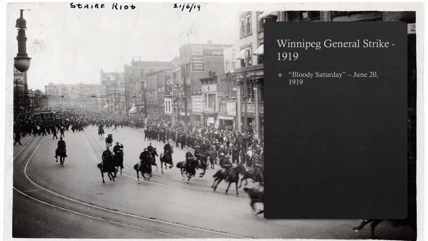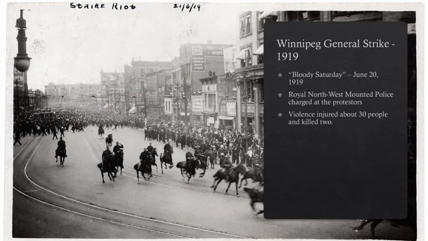It became known as Bloody Saturday. On June 20th, 1919, Royal Northwest Mounted Police on horseback charged at protesters. In the ensuing violence, about 30 people were injured and 2 people were killed.